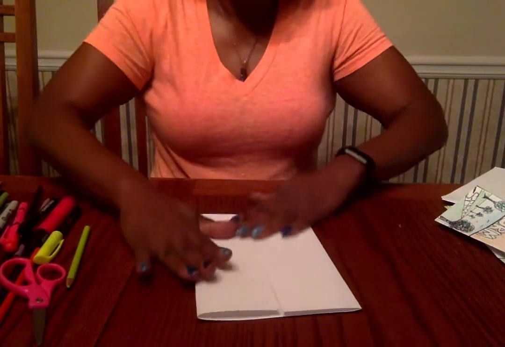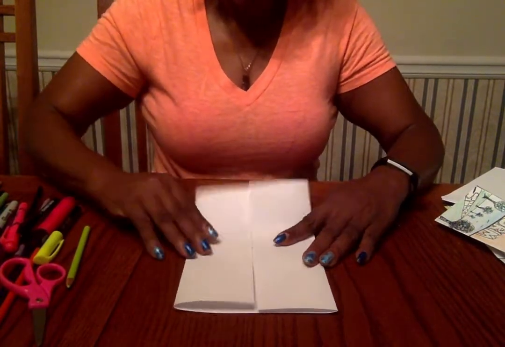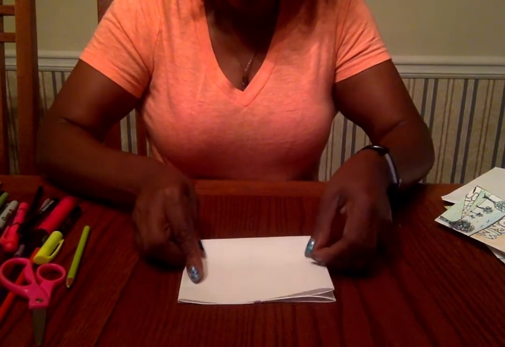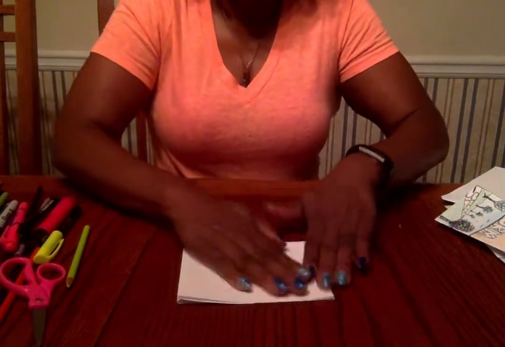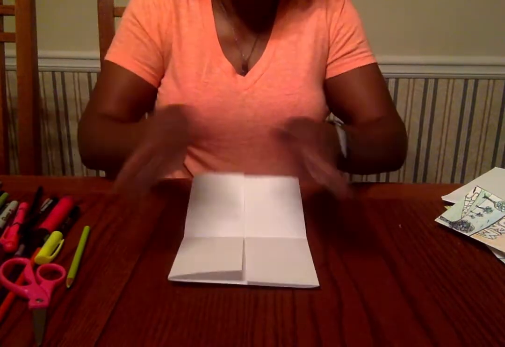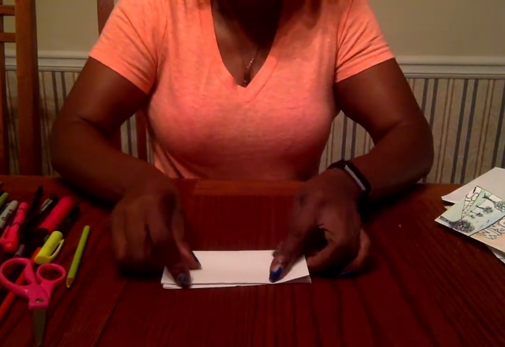Now, to make sure that my lines are kind of straight in the middle, I'm going to take this edge and fold it over. And then I'm going to do it one more time. So far, I've just folded in, then I fold over, and then I'm going to fold over one more time.